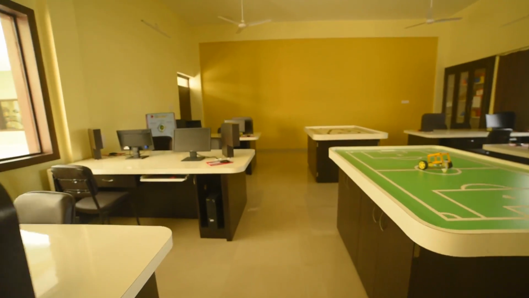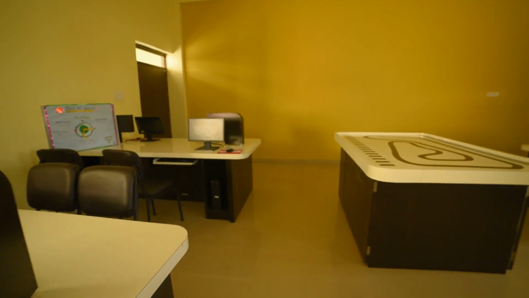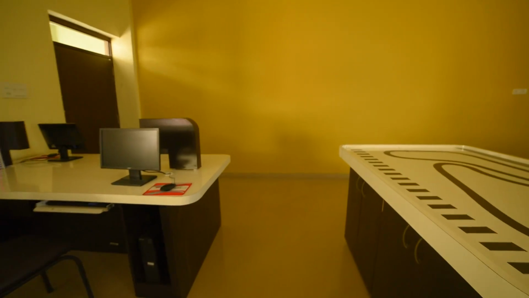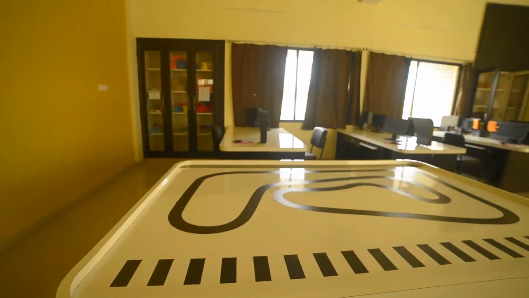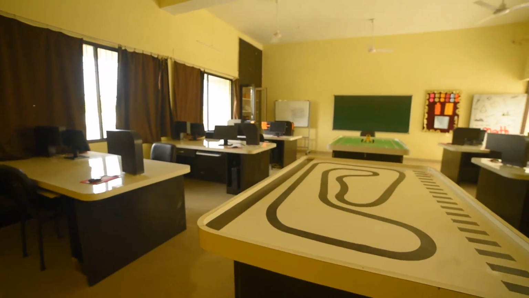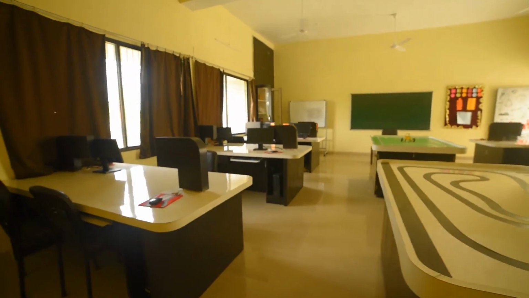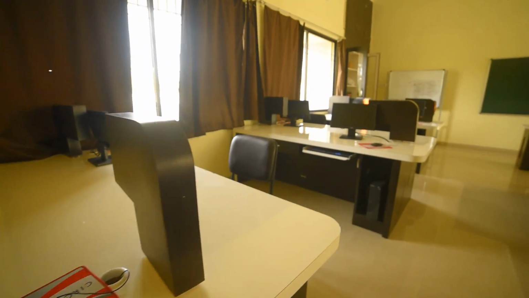This is the Jodo Gyan that we have mainly for the pre-primary and the primary children to get their fear off from maths. In the center you can see there's a working space for all the robotics materials that our students make.